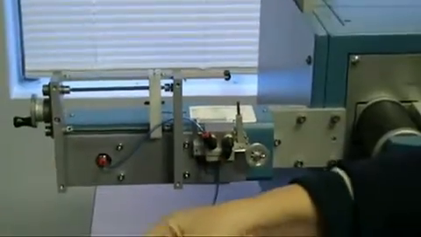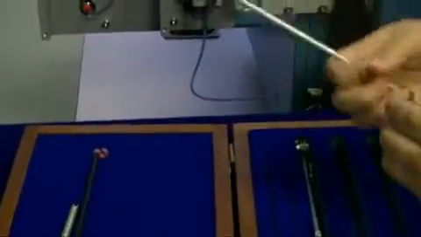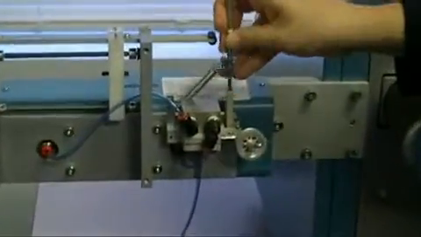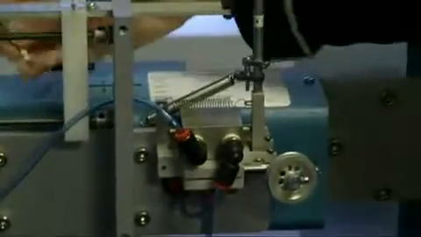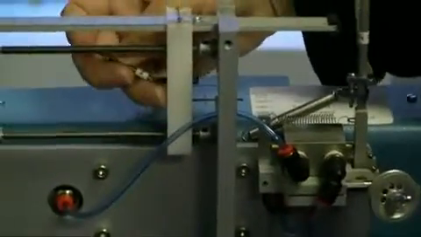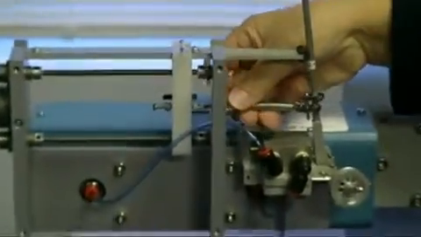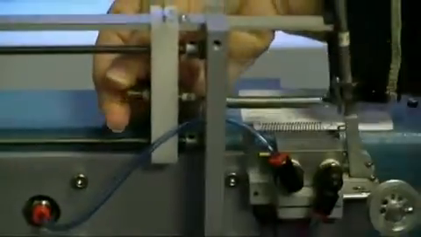When you're training or starting to train, you should always start with arm number 2. Attach it to the base. Thread the nut and screw assembly and attach the arm number 2 spring to its own, like that. So now you're almost ready to start threading your machine.